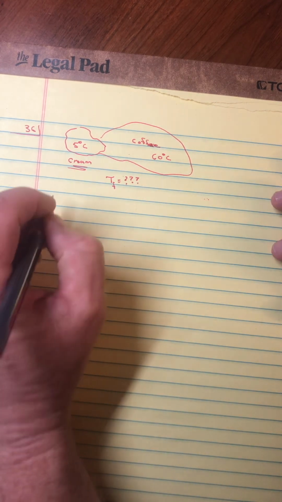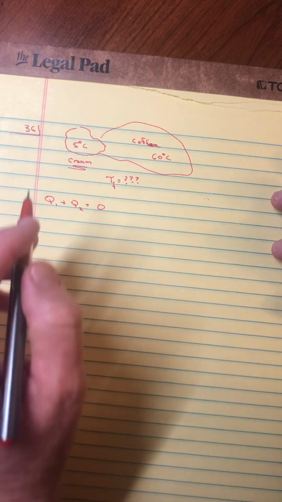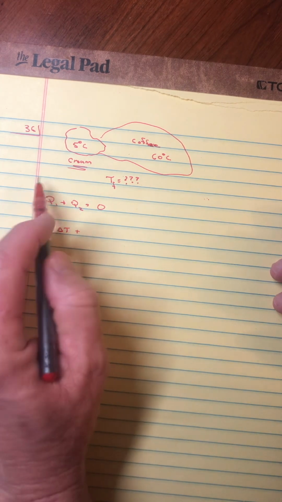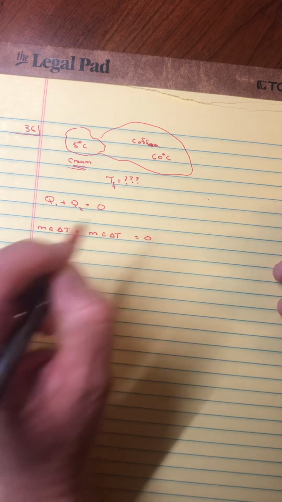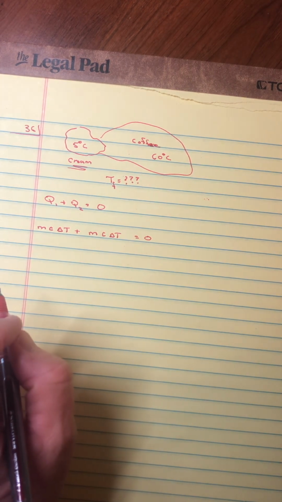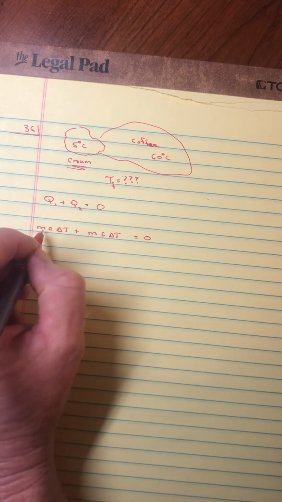So this takes us back to the specific heat and the thinking before we got to this chapter. So let me just do this: Q1 plus Q2 equals 0, because the cream is going to get energy. So there's a positive number, which I will calculate as mc delta T. And the coffee is going to lose some energy. And so there's an mc delta T for the loss of the coffee. Now this will get us to the final temperature.